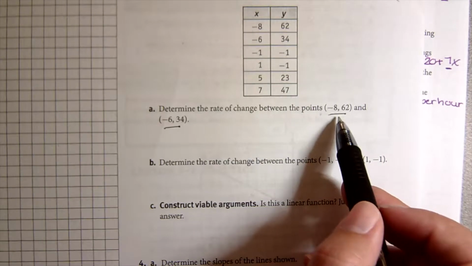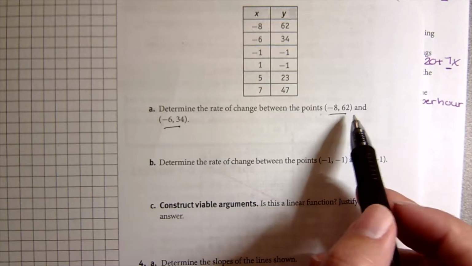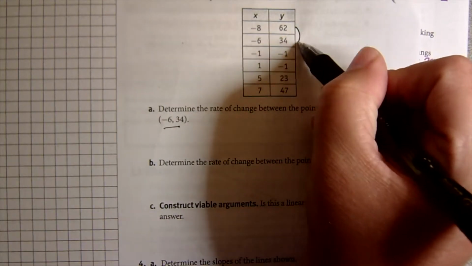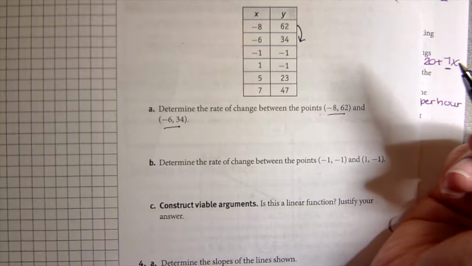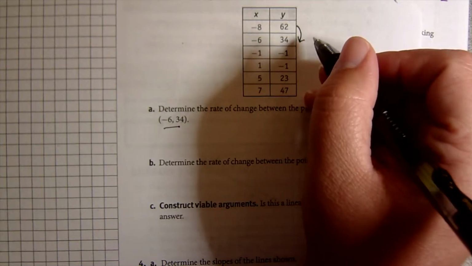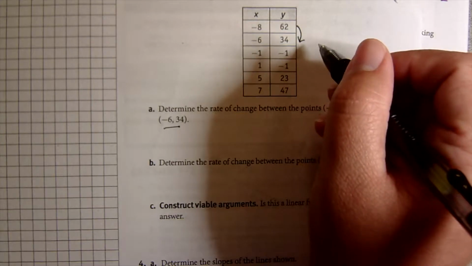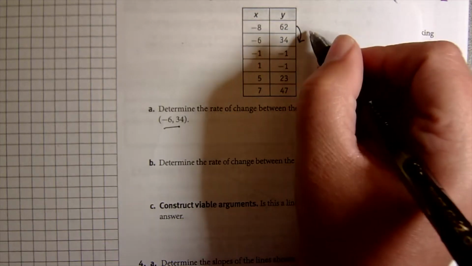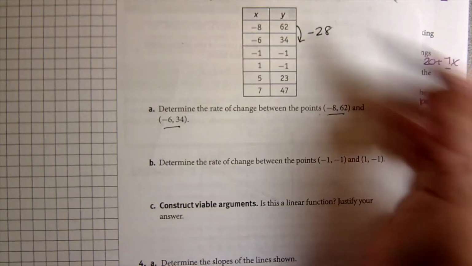We can plug this into the slope formula, or we can just look at these 2 points on the table and figure out what is the change between 62 to 34. Negative what? Wait, let me do the math. Negative 28.